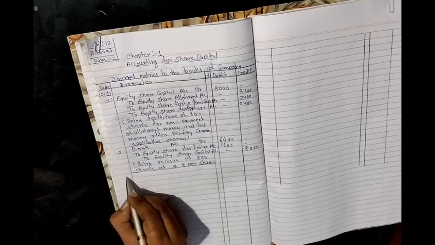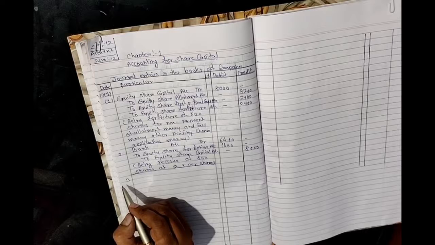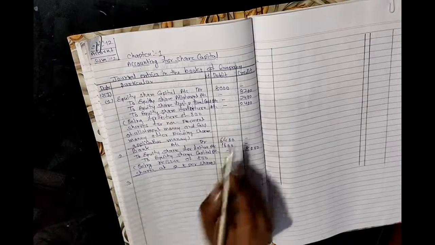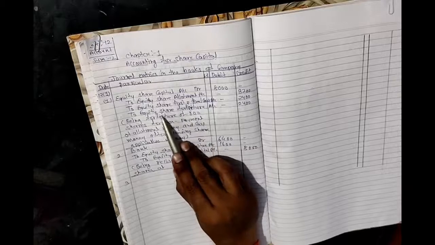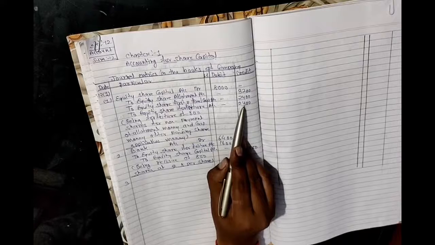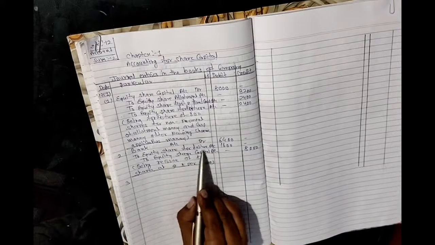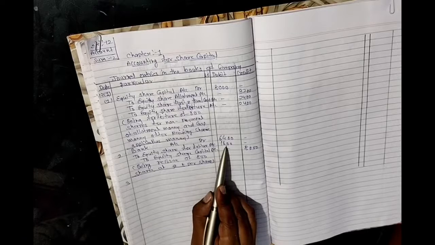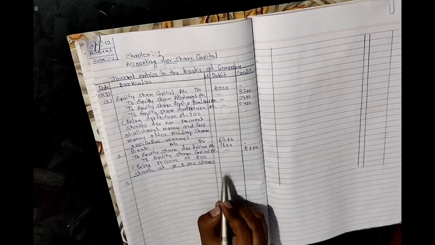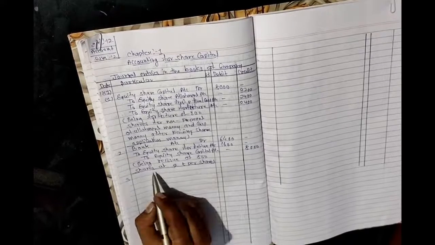And in the last we have to write down the amount transferred to capital reserve on the basis of share forfeiture. In the first entry, equity share forfeiture credited 2,400, it means this amount is received from the shareholders. At the time of reissue, equity share forfeiture is 1,600. From 2,400 deducting 1,600, the amount of rupees 800 is the difference, and that amount will be transferred to capital reserve account.